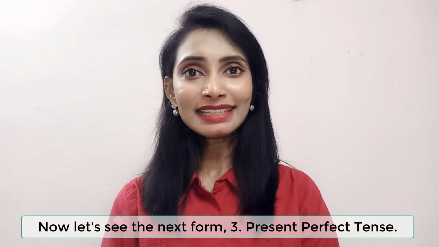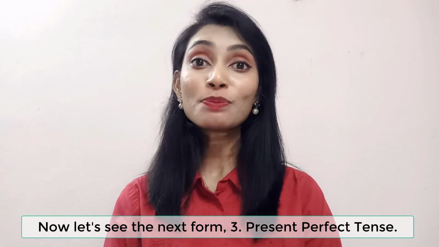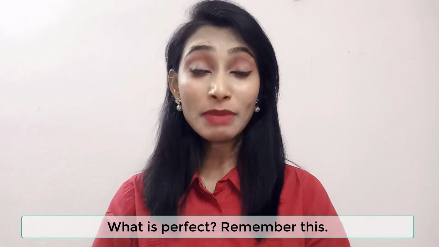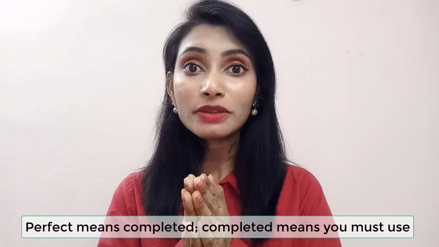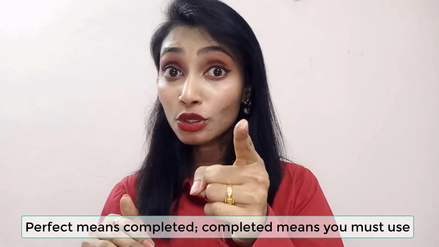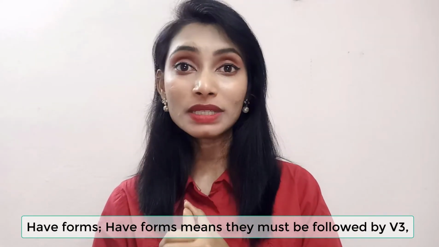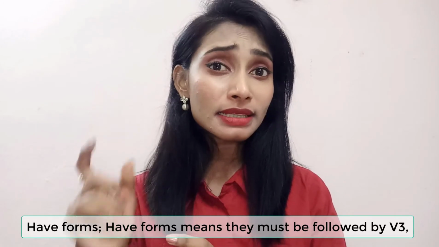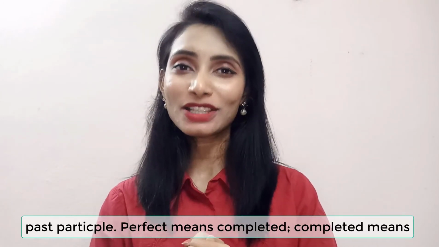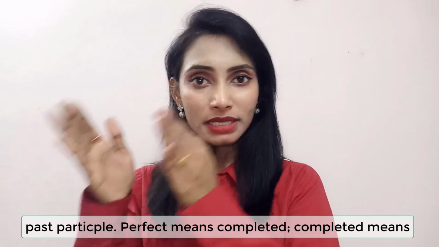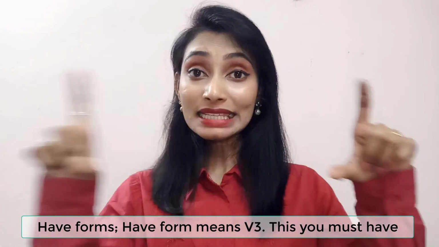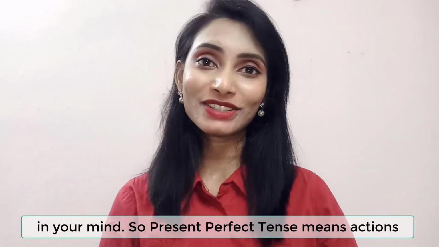Now, let's see the next form, present perfect tense. What is perfect? Remember this. Perfect means completed. Completed means you must use have forms. Have forms means they must be followed by V3, past participle. Perfect means completed, completed means have forms means V3. This you must have in your mind.